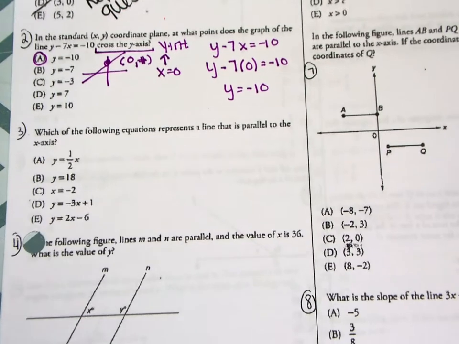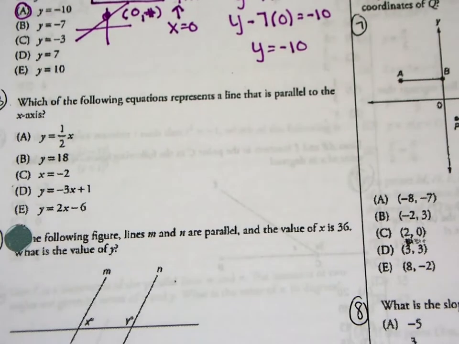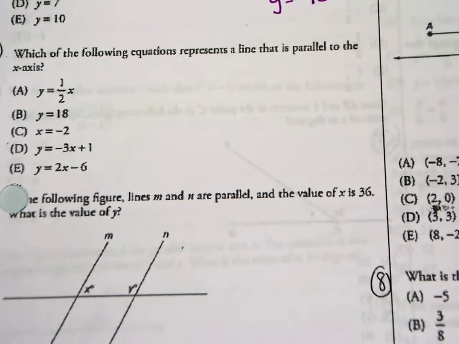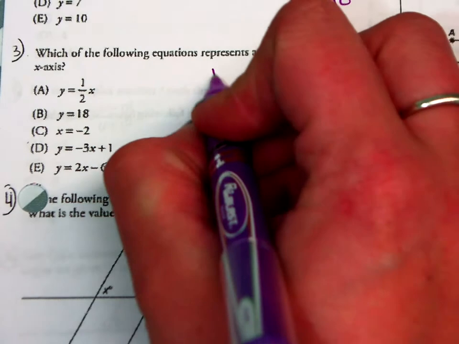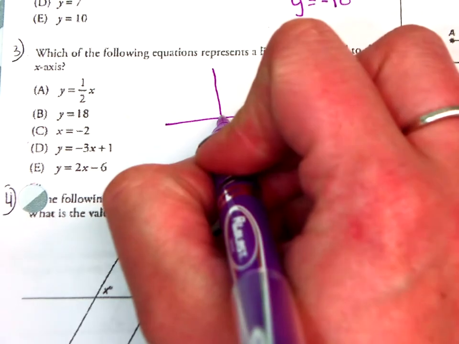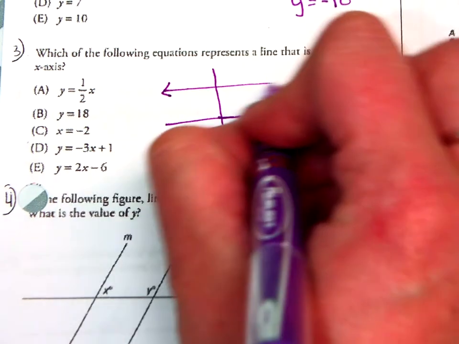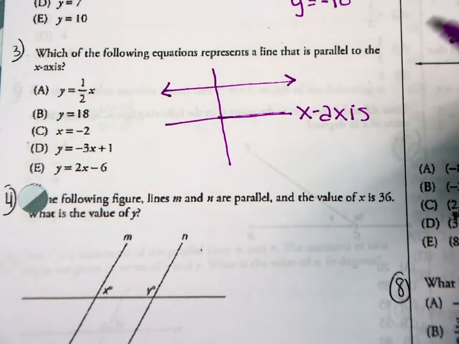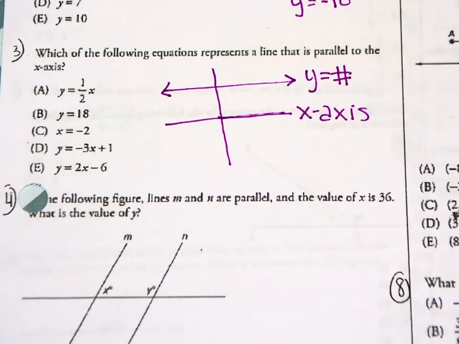Number 3, which of the following equations represents a line that is parallel to the x-axis? So to do this problem, parallel to the x-axis, I'm going to go ahead and draw an xy coordinate plane. Here it is. If it's parallel to the x-axis, that means that the line must go this direction, which has a slope of 0. Any line that's parallel to the x-axis is y equals some number.